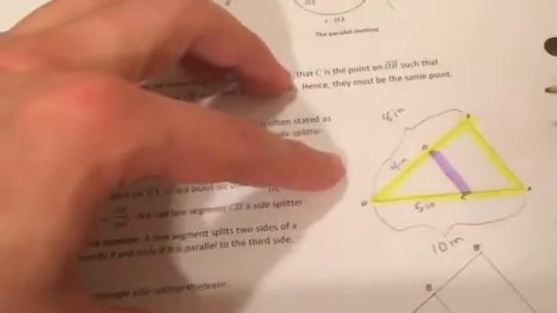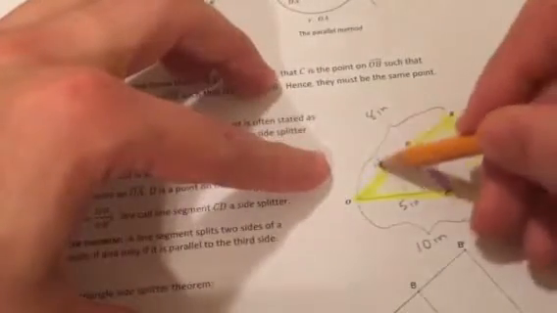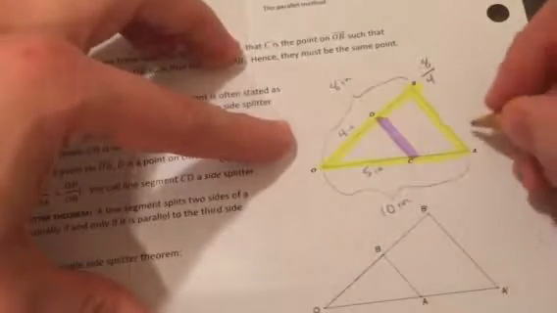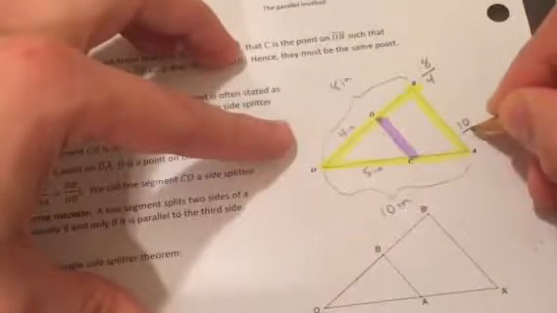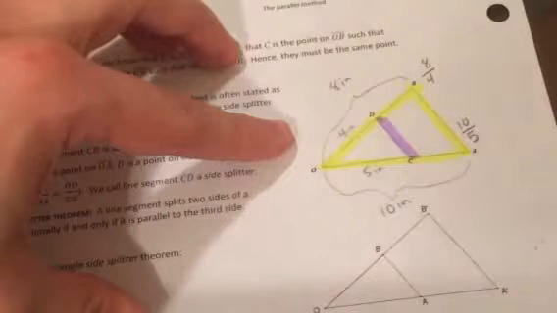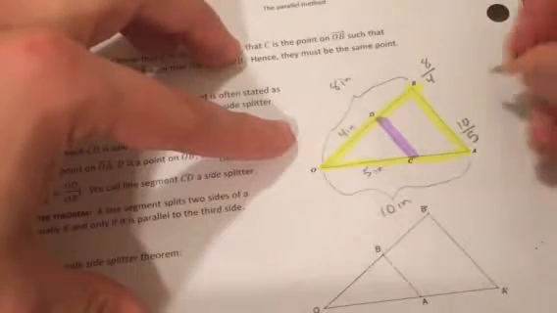If we were to write this as a proportion, so the large segment is 8 over the small segment, which is 4. All right, same thing over here. The large segment is 10 over the small segment, which is 5. So we're just writing it as a proportion, as a ratio right now, or as a fraction, whichever you prefer.